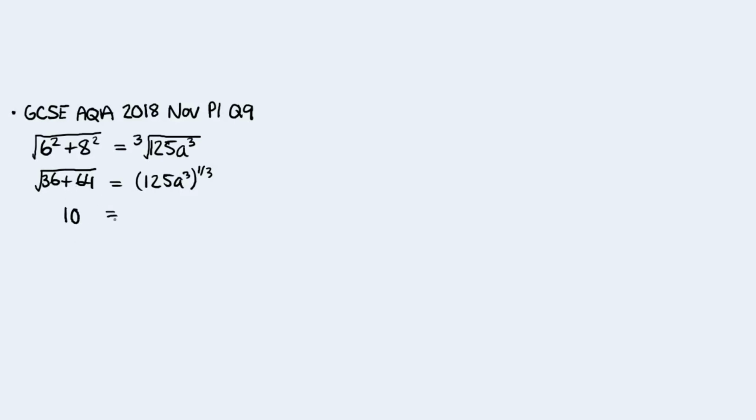Okay, so there's different ways to work the right hand side. What we can appreciate is that this power affects everything inside the bracket. So this is the same as writing 125 to the power of a third multiplied by a to the power of 3 times a third. So you have to multiply the power, so it's the power of a power rule that we're using. So it'll be 10 is equal to, so let's work this out to the side.